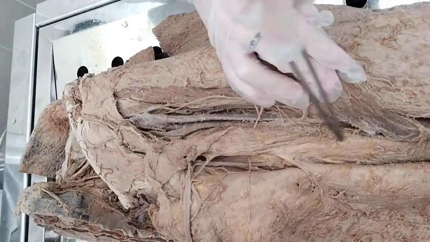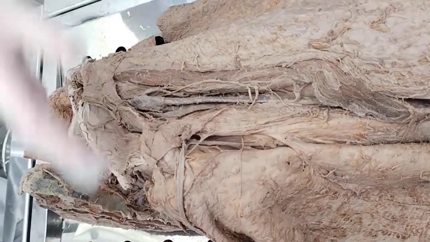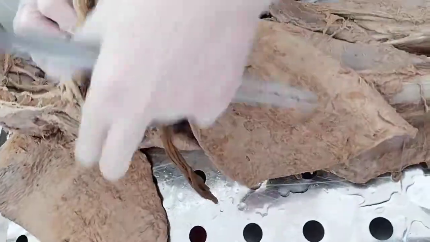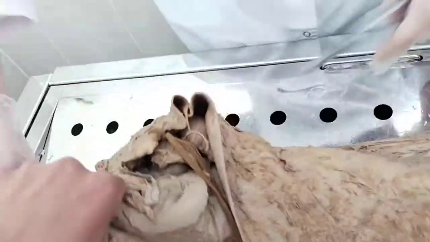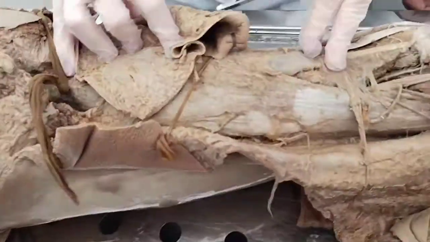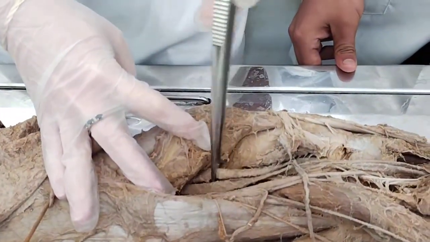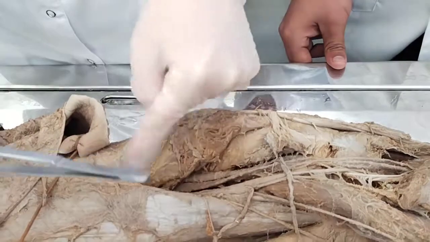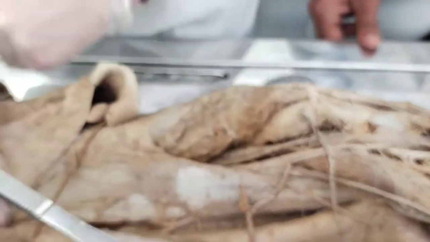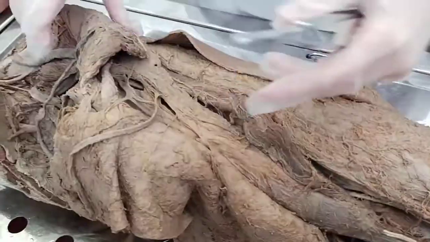Then it enters the adductor canal. How adductor canal is formed, you will also revise. And it leaves the adductor canal through the adductor fissure. And then it comes to the popliteal fossa. How popliteal fossa is formed, you will also revise. And so after it enters popliteal fossa, femoral artery becomes popliteal artery. So what are the branches of femoral artery?